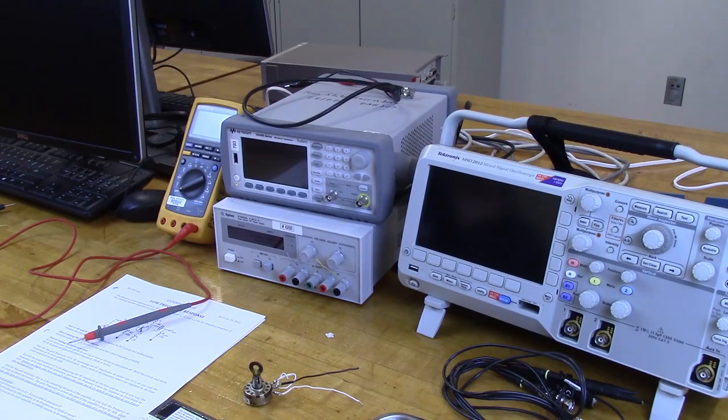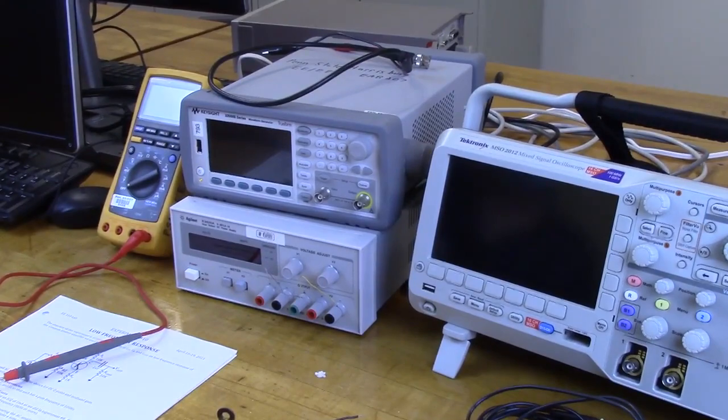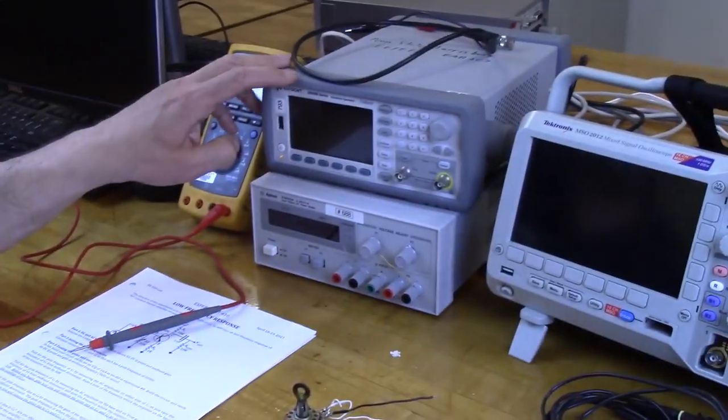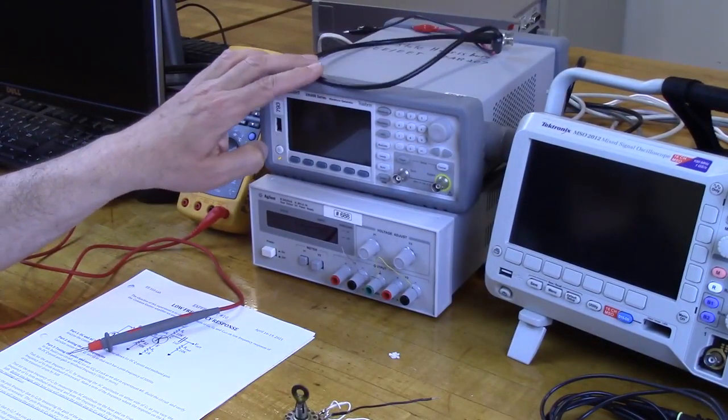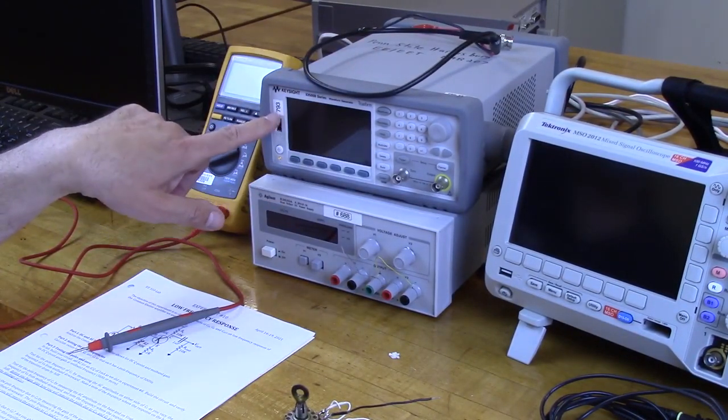Okay, so here we go. We are seated at our usual lab station. We have with us breadboard number 5, which has been pretty lucky for us so far. We have the Keysight 33500B series waveform generator. We have an Agilent E number 793.